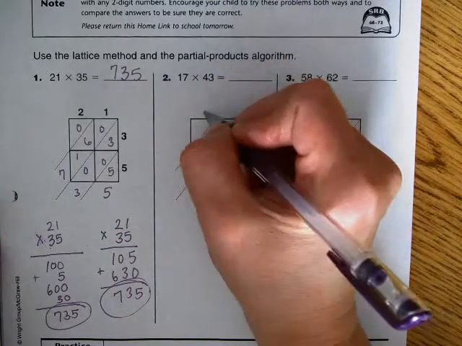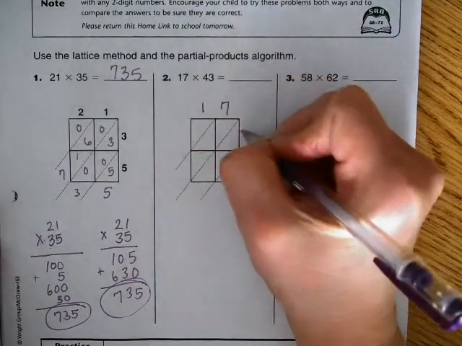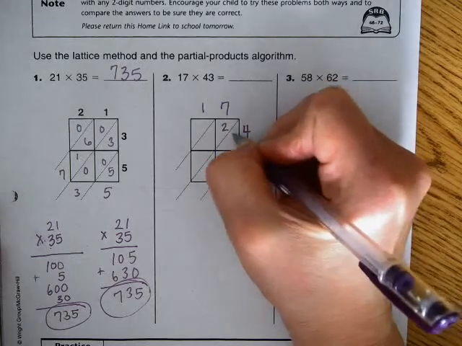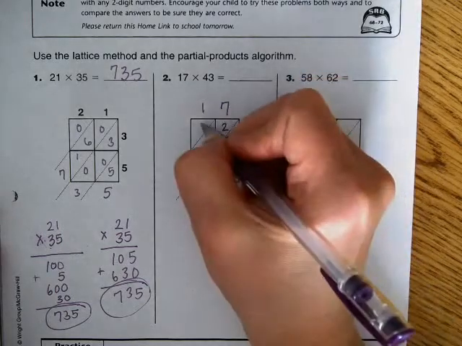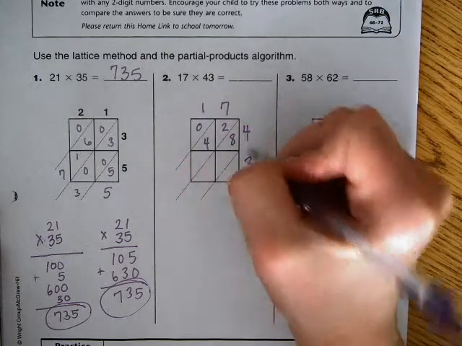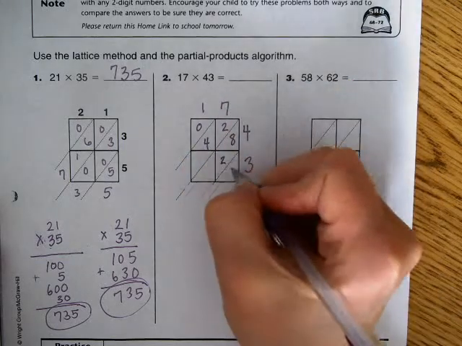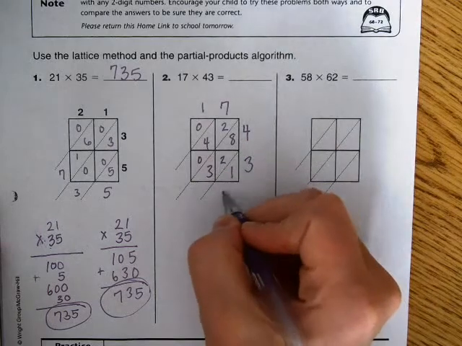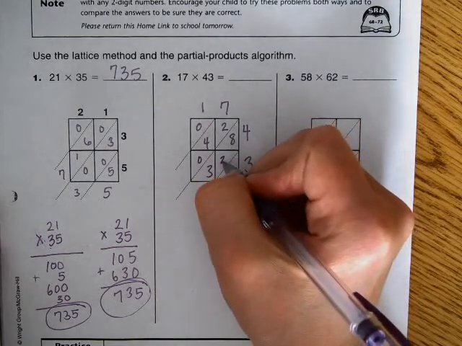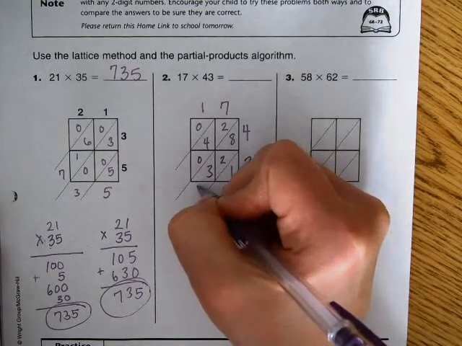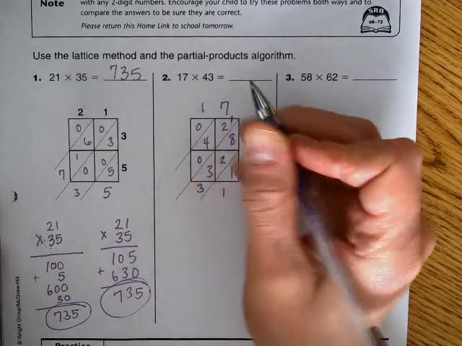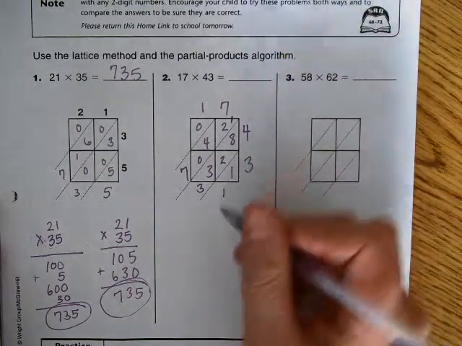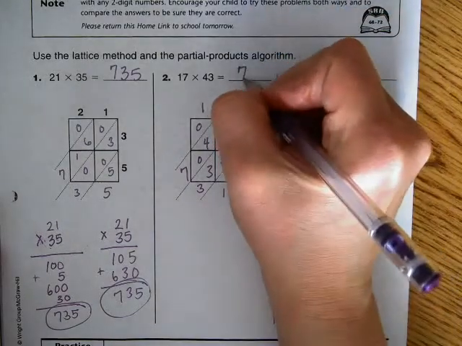Next, we're going to do 17 times 43. 7 times 4, 28. 4 times 1 is 4. 3 times 7, 21. 3 times 1 is 3. And then we add them up. We have 1, 8 plus 2, 10, 13. Down the 3, carry the 1. 4 plus 2 is 6, plus 1 is 7. The answer should be 731.